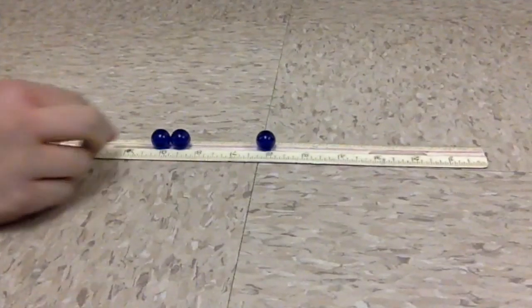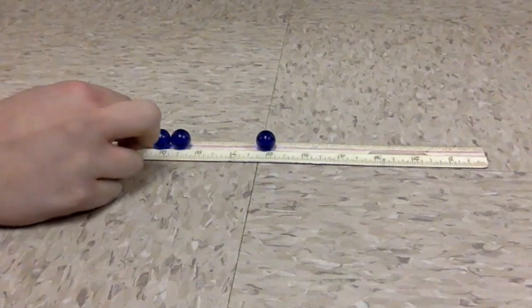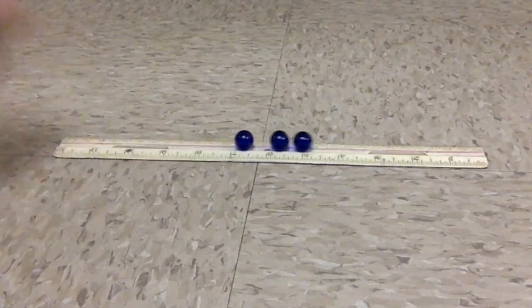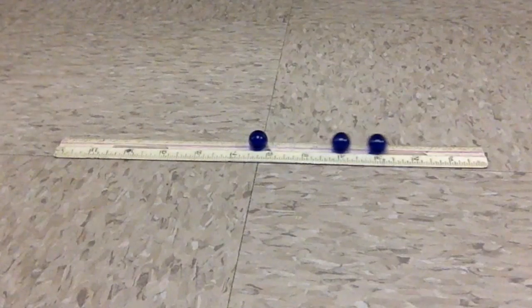As balls 1 and 2 hit ball 3, the momentum from ball 2 is transferred to ball 3, and the momentum from ball 1 is transferred to ball 2, leaving ball 1 at a standstill, and balls 2 and 3 traveling at a constant velocity.